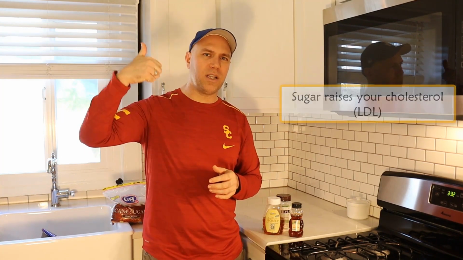And one of the major issues that people have these days is eating too much sugar. Sugar raises your cholesterol, your LDL. That's how I remember HDL, LDL: HDL is the healthy one, LDL is the lethal. LDL is the bad cholesterol. So it's going to raise those unhealthy triglycerides and cause atherosclerosis, heart disease, all those other issues. So that's what sugar is.